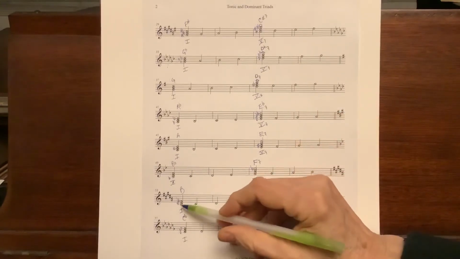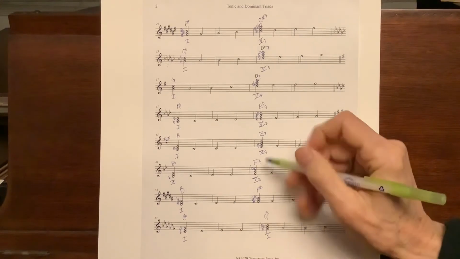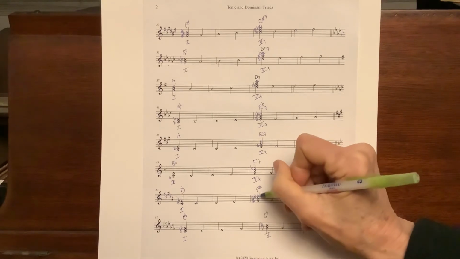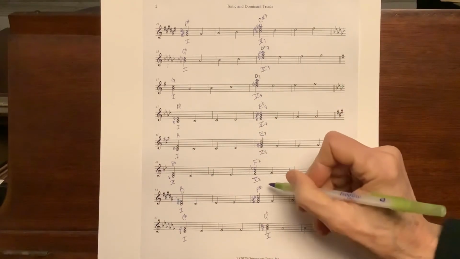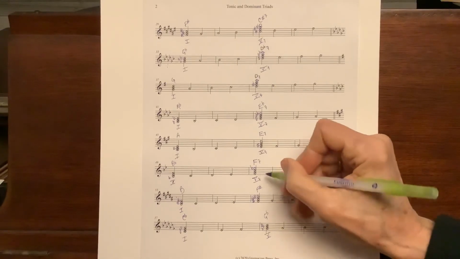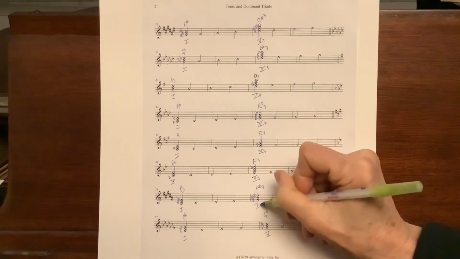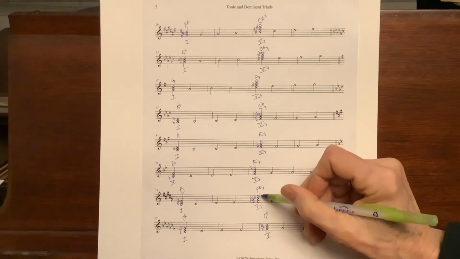All right, the 5 chord of B is F sharp major, F sharp, A sharp, C sharp. The 7th is going to be an E of some kind. Let's check the key signature. There's no E sharp over here, so it remains an E natural. So F sharp 7th is F sharp, A sharp, C sharp, E.